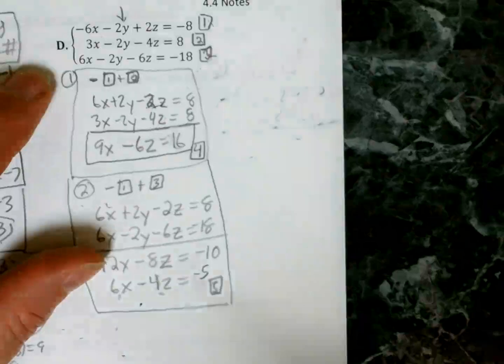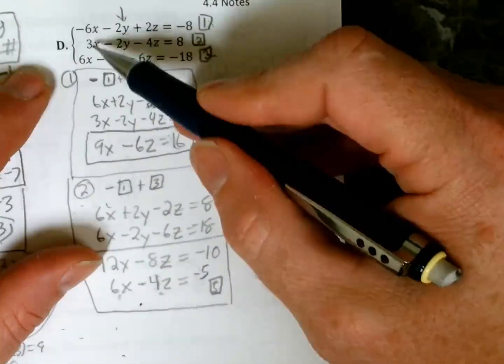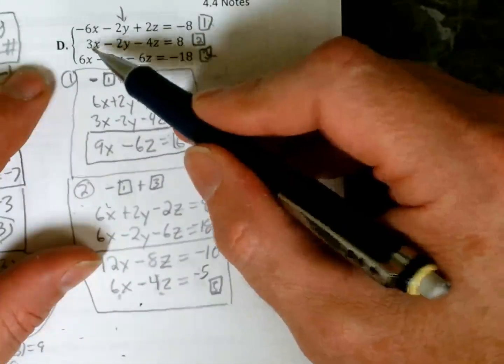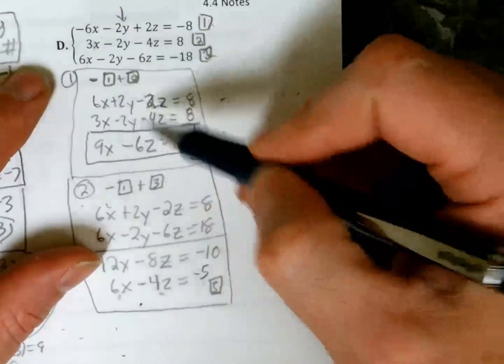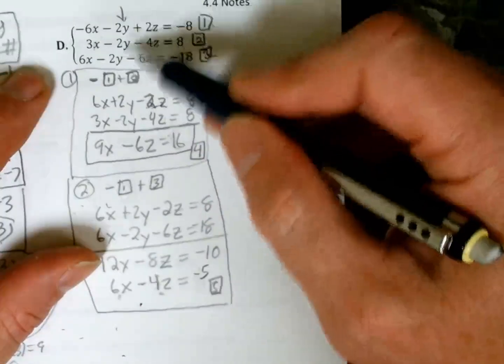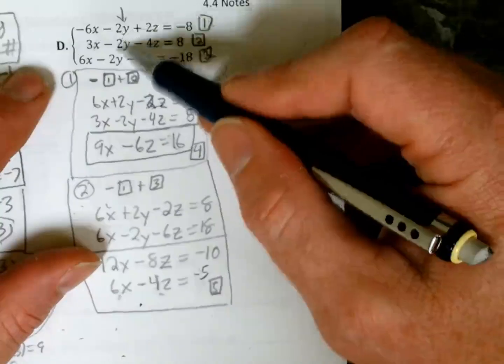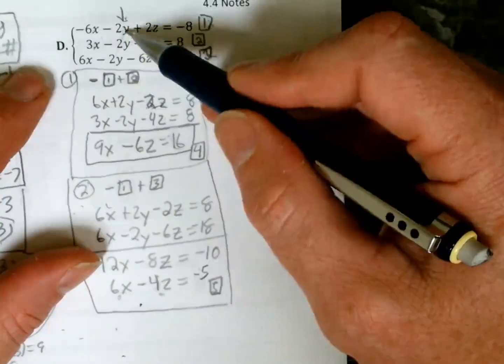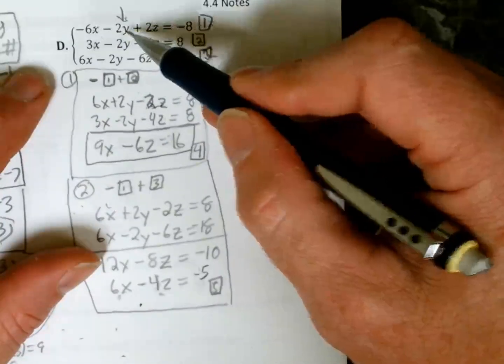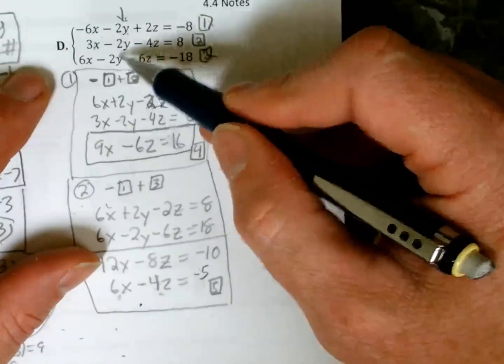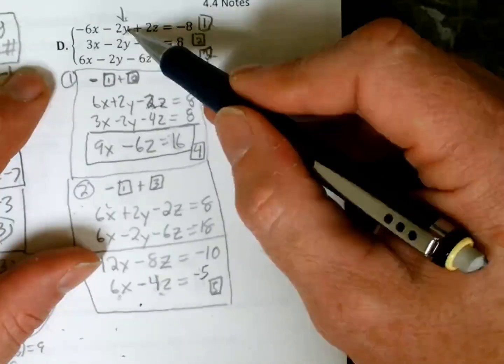And our first step, I noticed I could probably get rid of these x's pretty easily. It wouldn't be much to make that into a 6x, and then they could cancel out with these. But I'm going to go with the y's. I think on my old video I might have gone with the x's, and it turned out pretty easy. I notice if I multiply this by -1, that's a positive 2y, and then both these negative 2's would cancel out if I added equations 1 and 2 and 1 and 3.